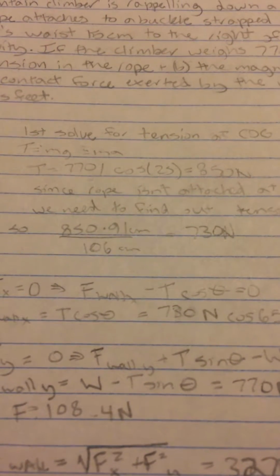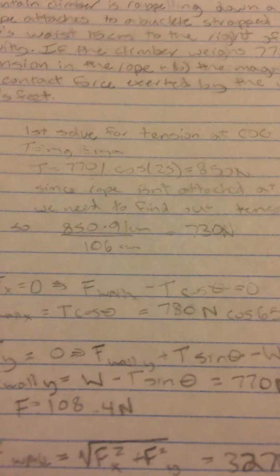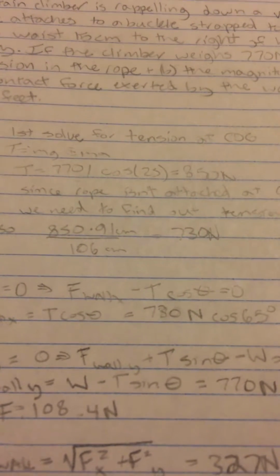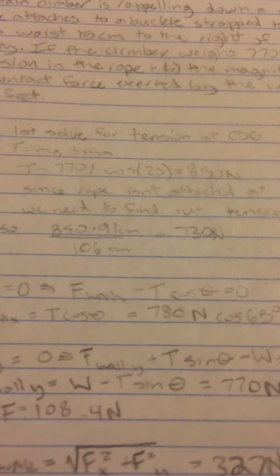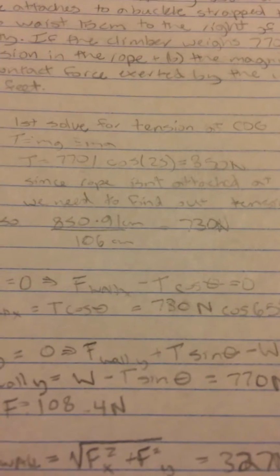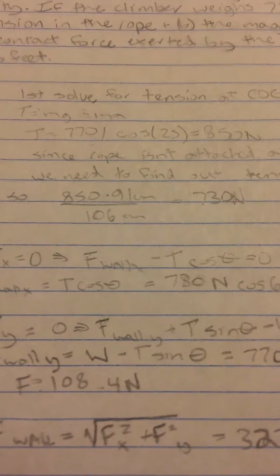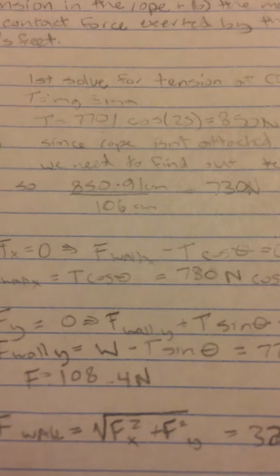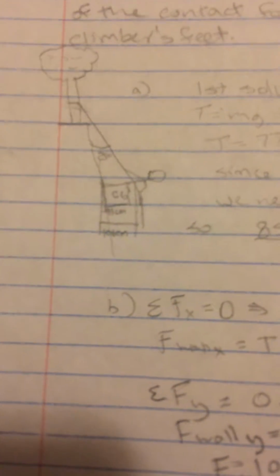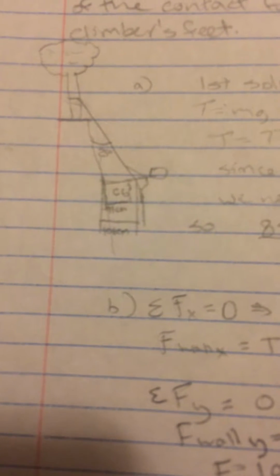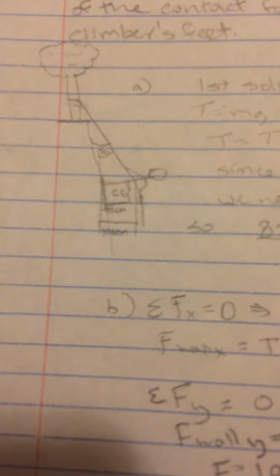And since the rope isn't attached at the center of gravity, we need to find the tension at the point where the rope is attached, which is at the buckle. So I multiply 850 by 91 centimeters and divide by 106 centimeters. The reason I did that is because, as you can see in the diagram, the center of gravity is 91 centimeters from the wall, and the buckle is 106 centimeters from the wall.